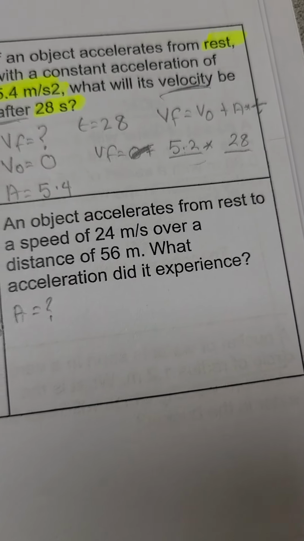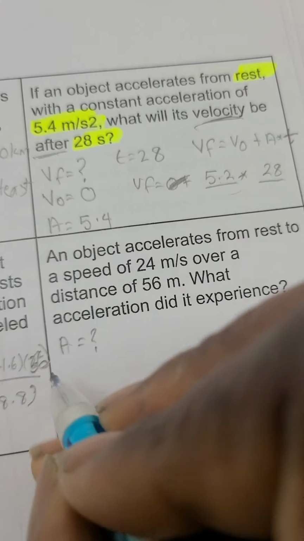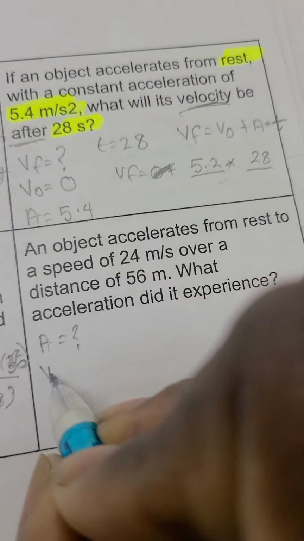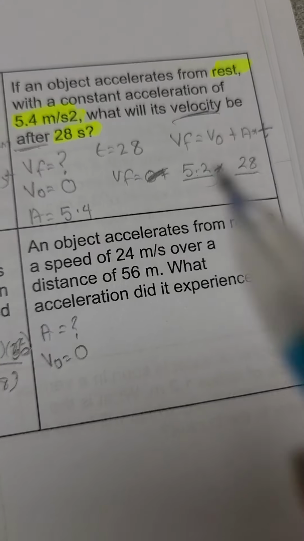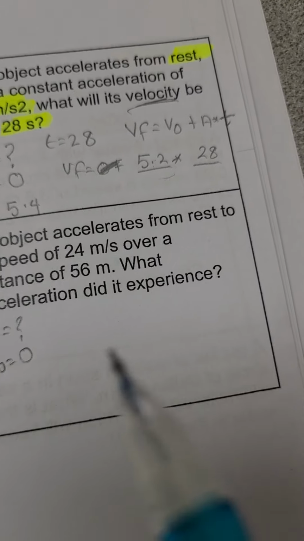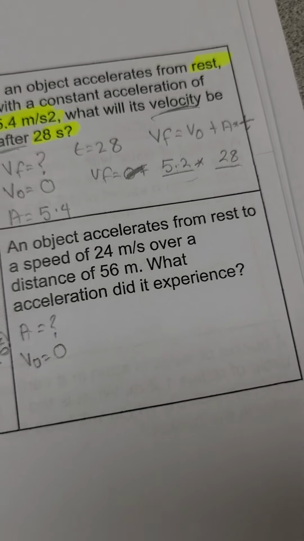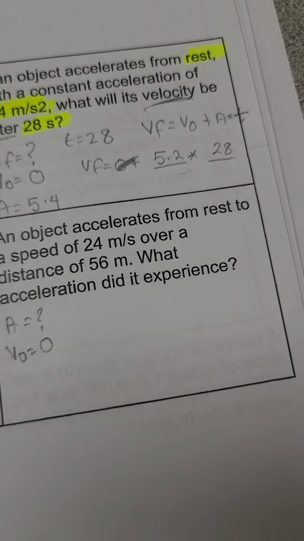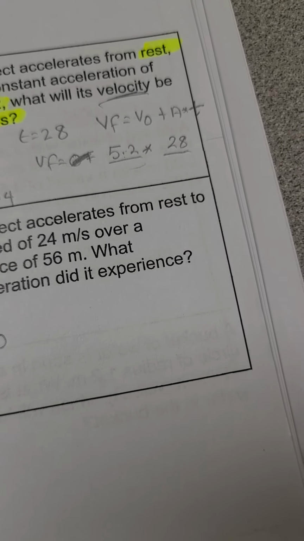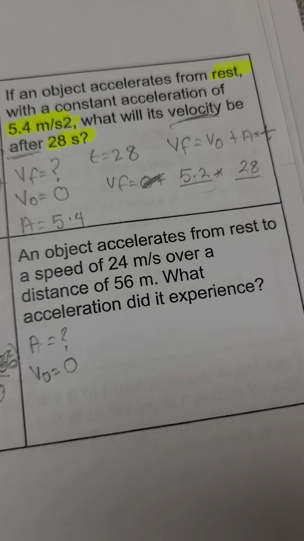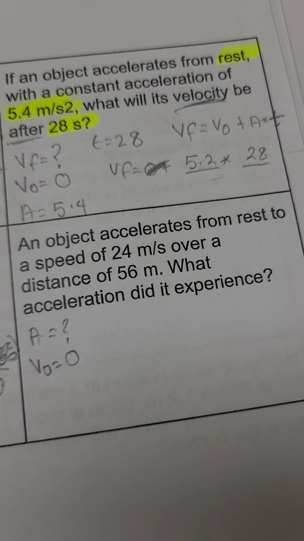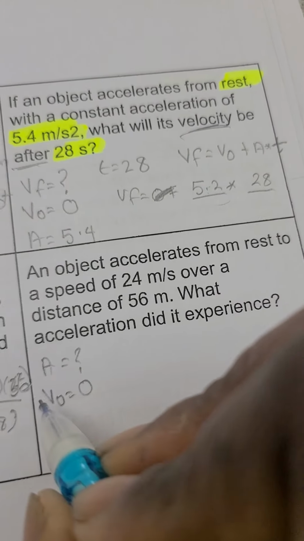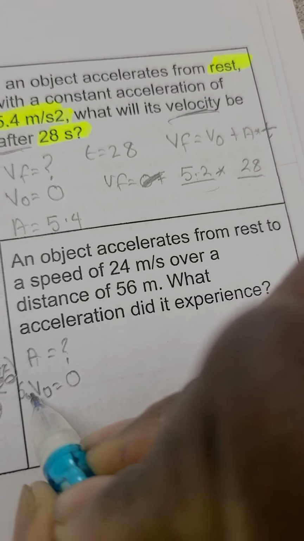It says an object accelerates from rest. So if it accelerates from rest, we can say that V0 is 0. Now, I know it says speed, but remember, speed and velocity are kind of like cousins. The only difference is one is a scalar, one is a vector, and that means one has direction and one doesn't. Kind of like distance and displacement. So we can still say V0 is 0.